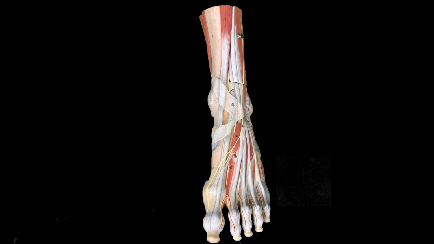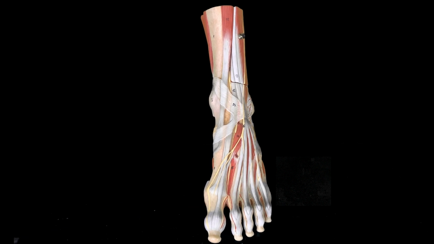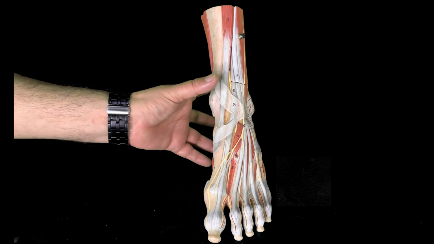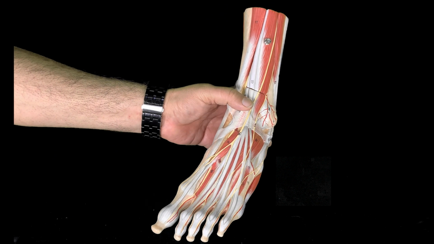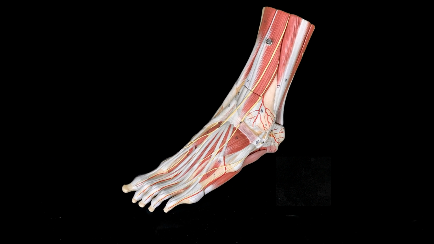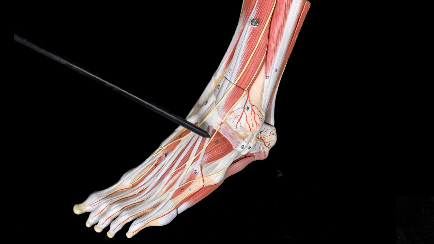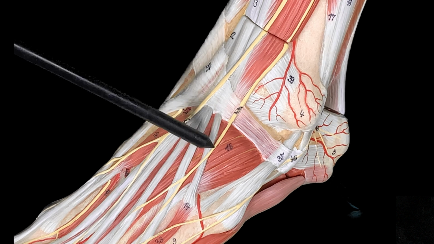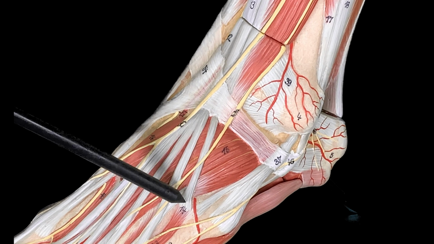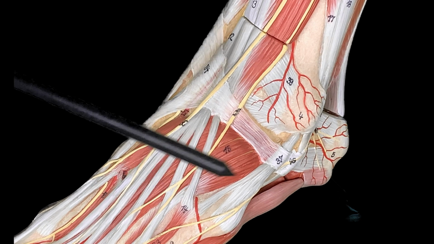To see the fibularis tertius muscle, we have to move this model a little bit. And now you can see very clearly this slip. Can you see this separately going slip? This is the slip of my fibularis tertius muscle.